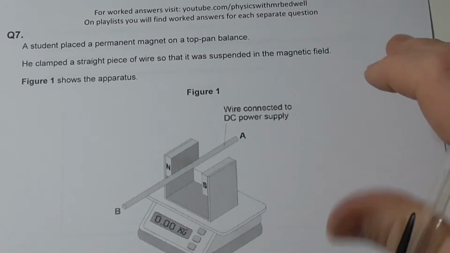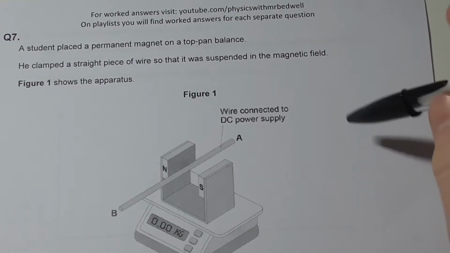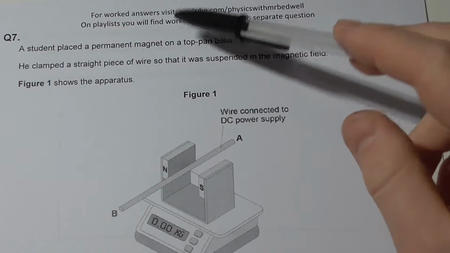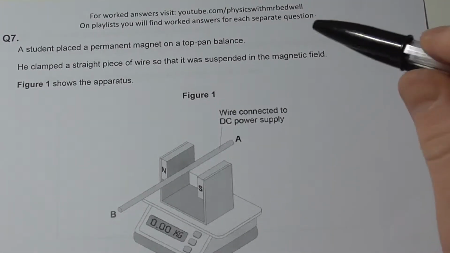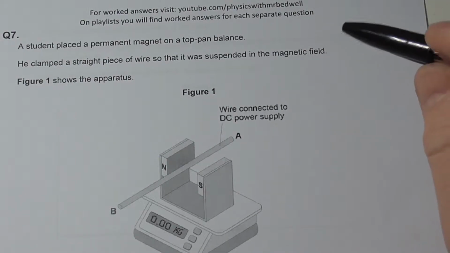Okay, here is the final question on the paper. It is both about practicals and about magnetism, so it's quite a difficult question. A student placed a permanent magnet on top of a pan balance scale. He clamped a straight piece of wire so it's suspended in the magnetic field.